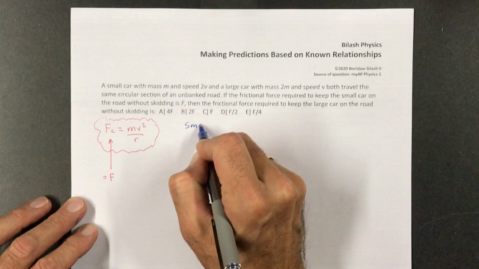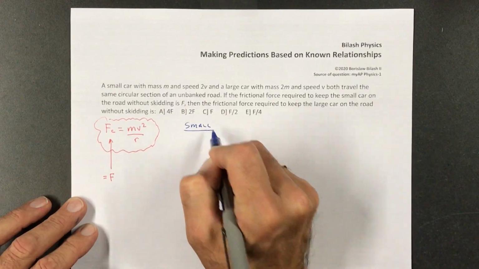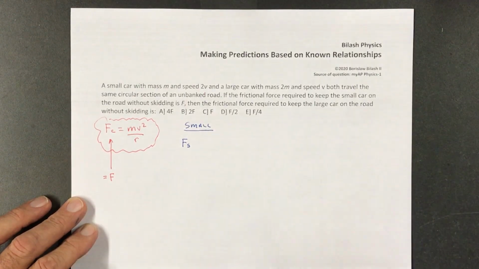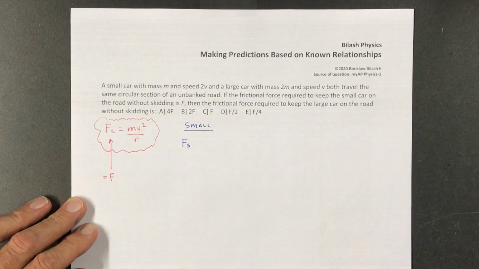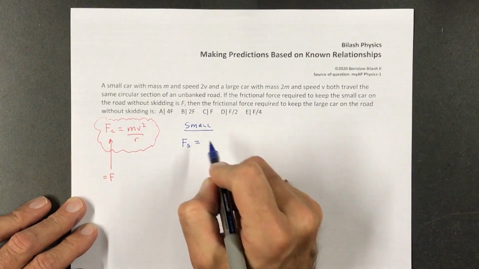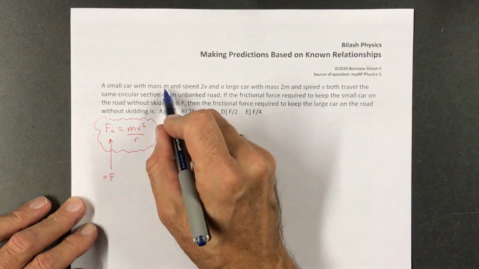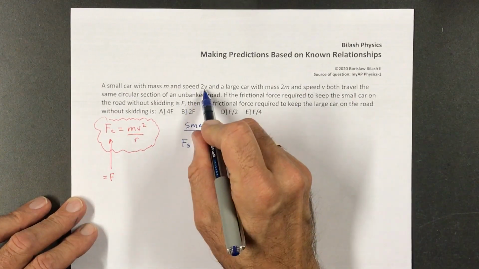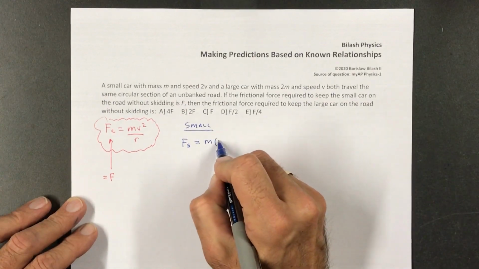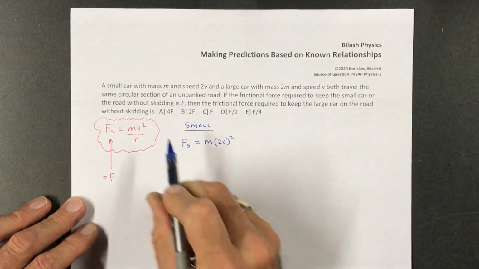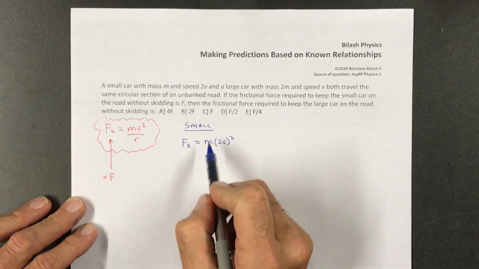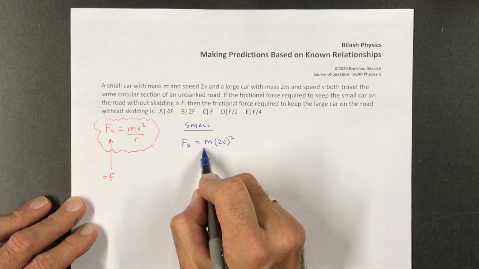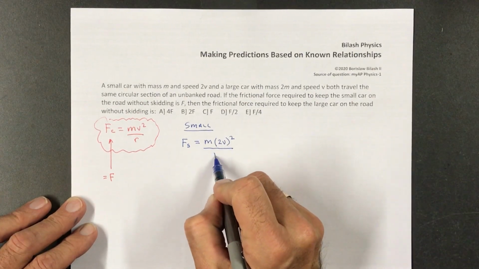So for the small car, we'll call the friction force acting on the small car to make it turn in a circle Fs. It is going to be equal to the mass of the small car, in this case m, times the velocity of the small car, which is 2v. So I'm going to have to put 2v and square that because the velocity is squared, and divide that by r. And in this case, the radius is the same for both, so we can just call that r.